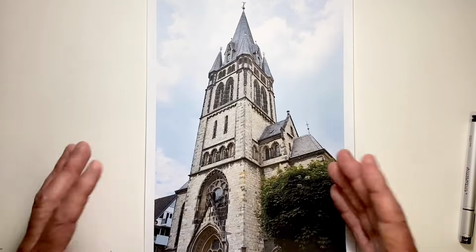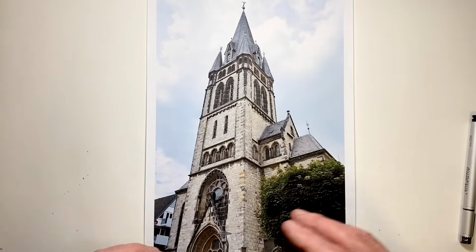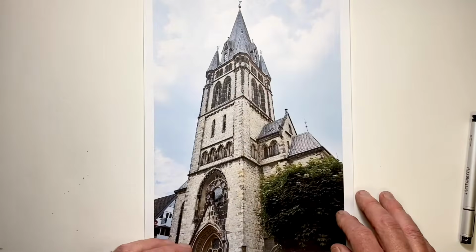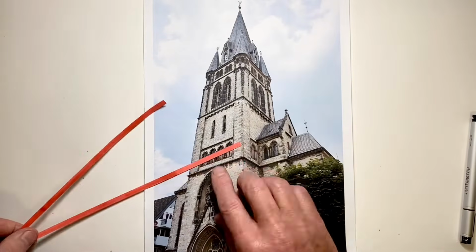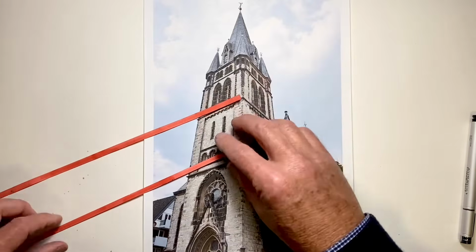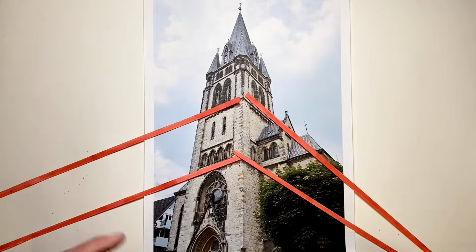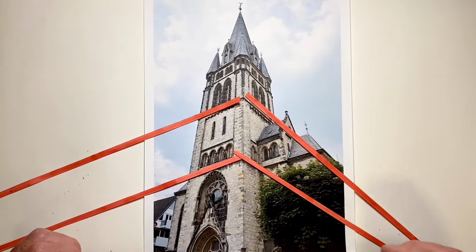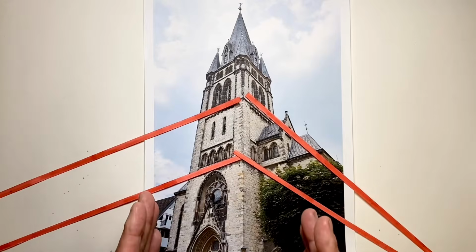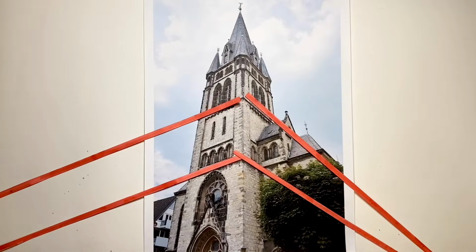This is probably the most typical 3-point perspective image that we see. Here we have a spire of a church. In 3-point perspective, we have our normal 2-point perspective. So we have one vanishing point off to the left, one vanishing point off to the right, but we can see from the shape of the spire that there's another vanishing point above.